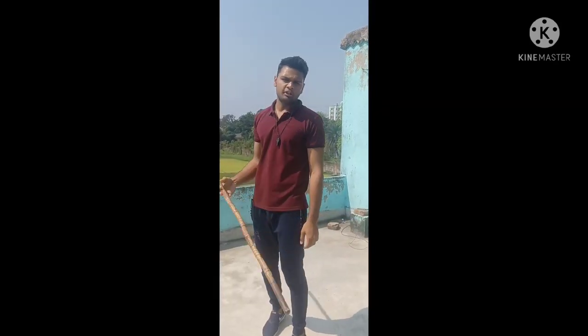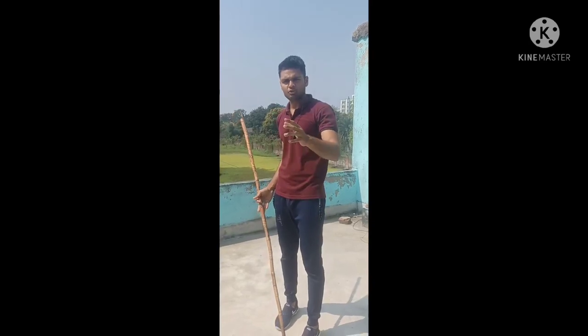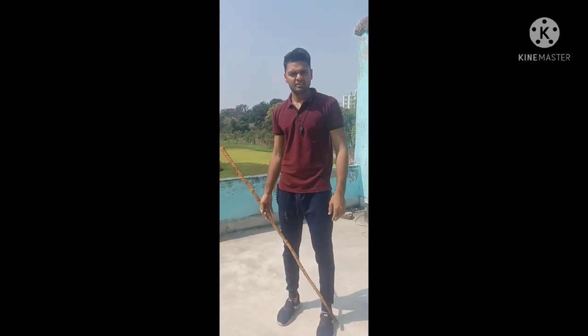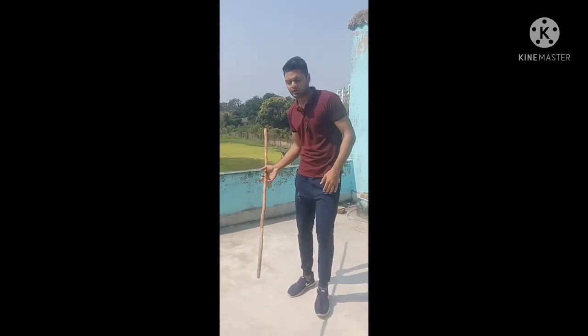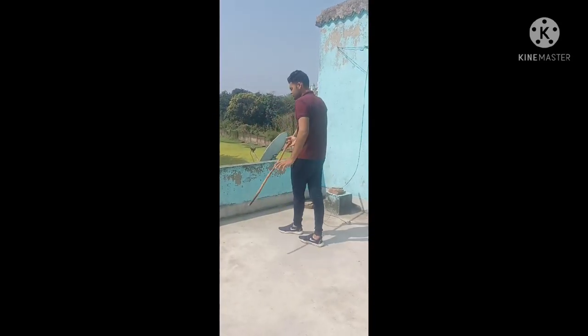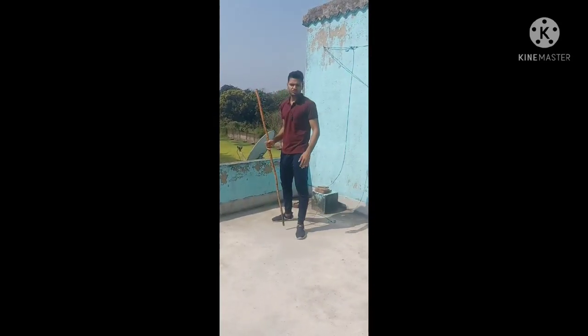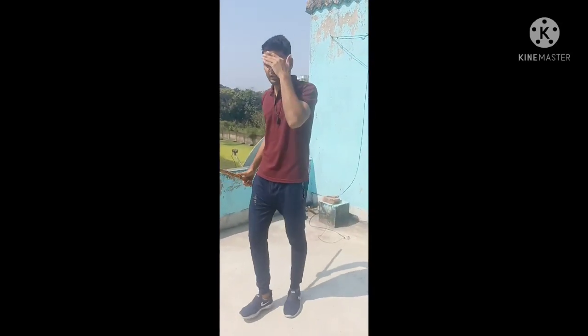As I told you, there are three steps. Now I'll be showing you how to implement these three steps. The first is running. Just make a note that an athlete has to run at least 30 to 35 meters to start his throw. But since we have less area here, I will be covering less distance.